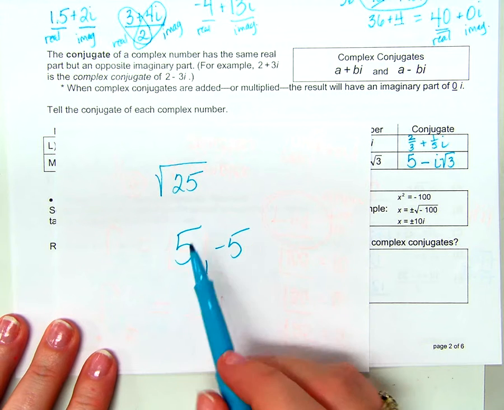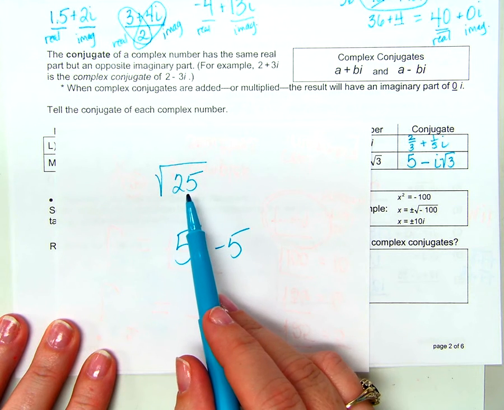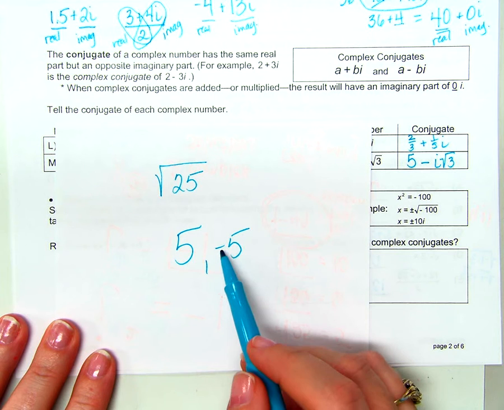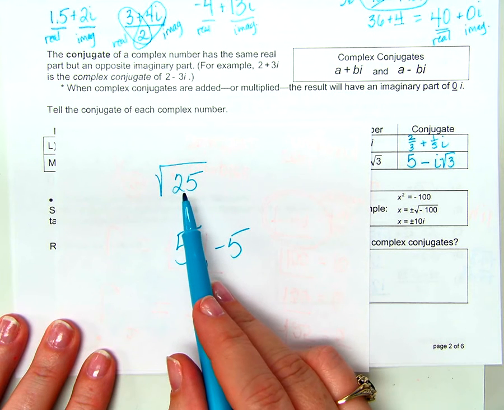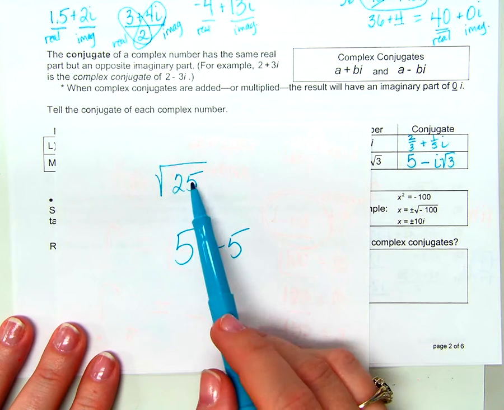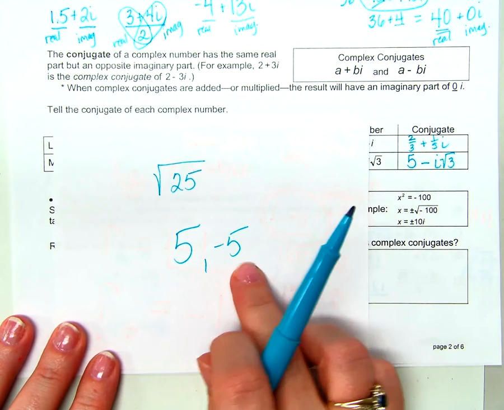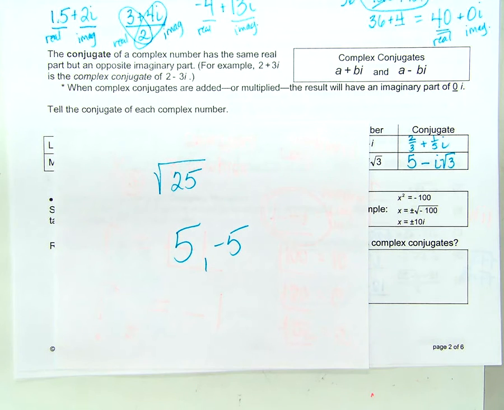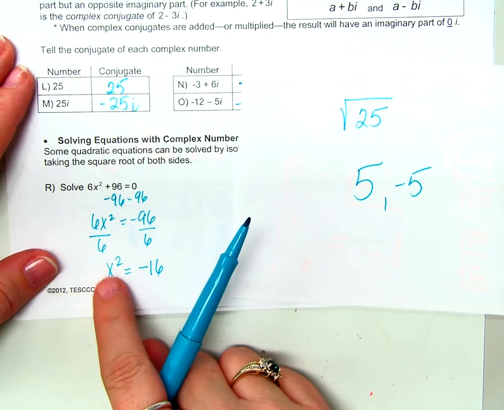Do you agree with me that 5 times 5 equals 25? Do you agree with me that negative 5 times negative 5 equals 25? So if I'm asking you what the square root of 25 is, yes, it's 5. But I also need you to keep this in the back of your mind because of that fundamental theorem of algebra. Because if we're solving an equation like this, how many answers should I get?